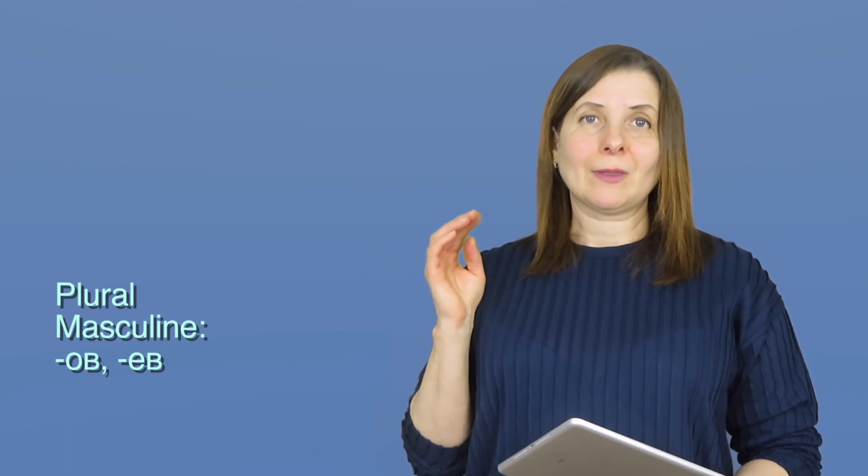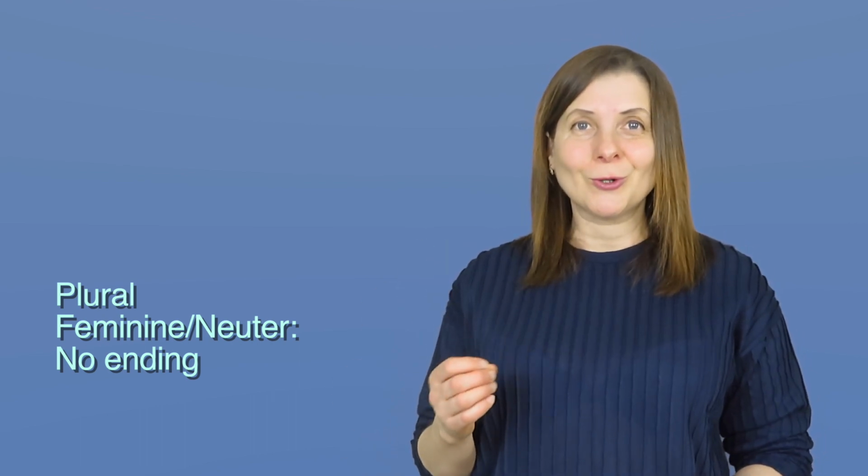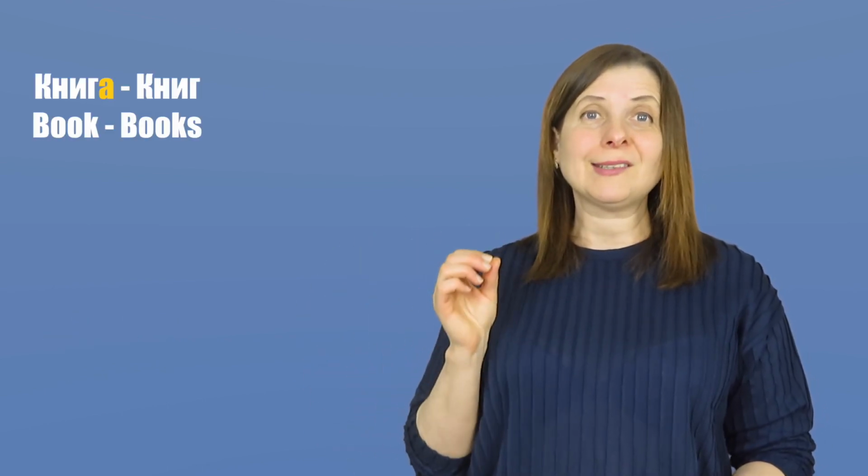Nouns in genitive case in plural. Masculine has the ending -ов, -ев, and feminine and neuter don't have an ending. So what we have to do is take the ending off. For example, книга, a lot of books, много книг. We just take the ending off. So these are the endings of genitive.